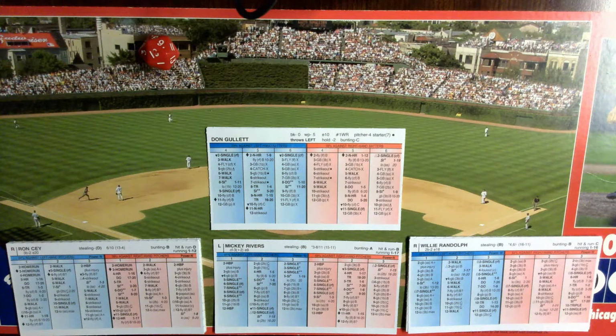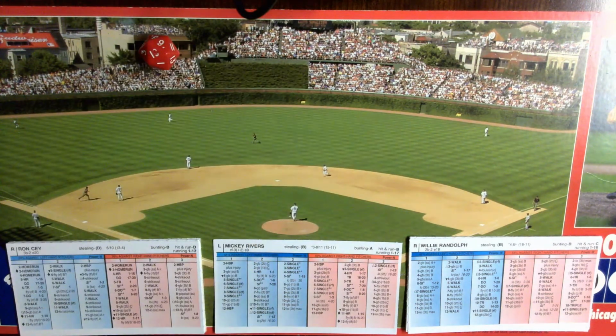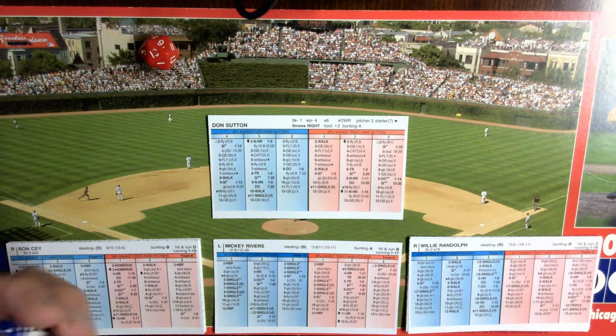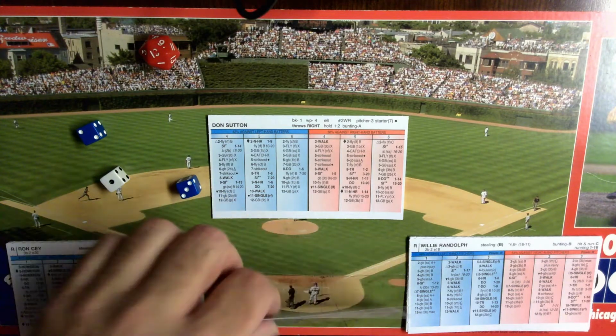So, leading off for the New York Yankees against the right-handed pitcher Don Sutton is the left-handed center fielder Mickey Rivers. That is a 1 and a 5 against right-handed pitchers. A 1 and a 5 is a single. So Rivers gets the Yankees started with a leadoff single.